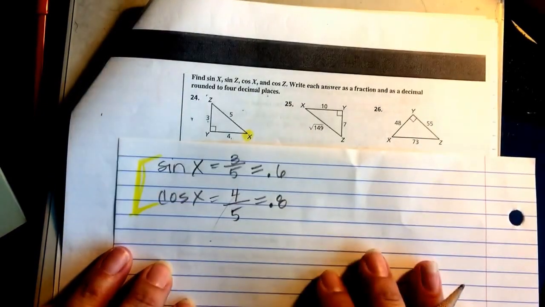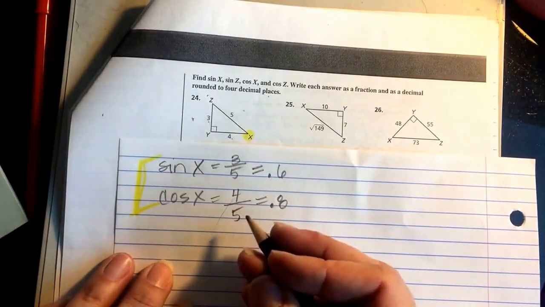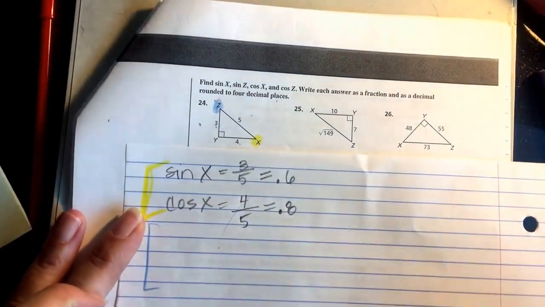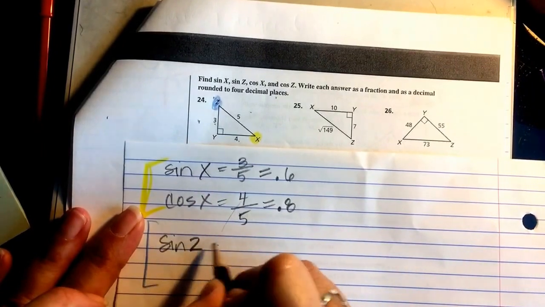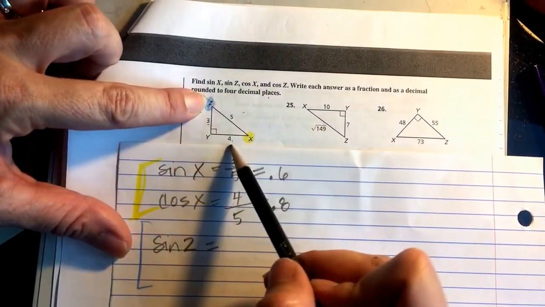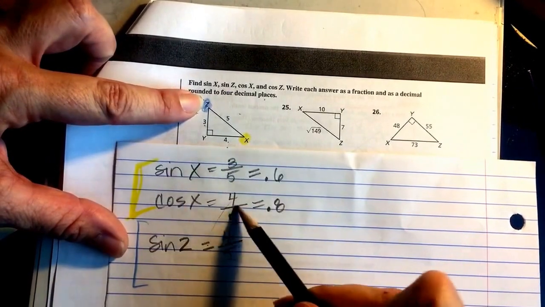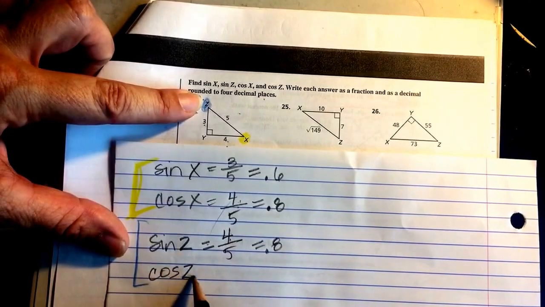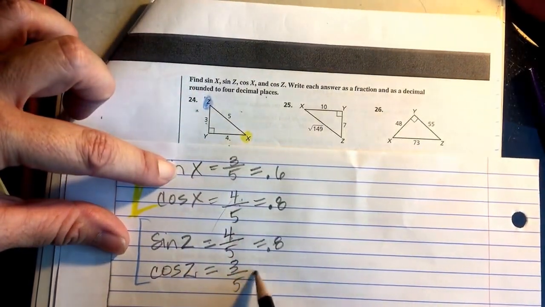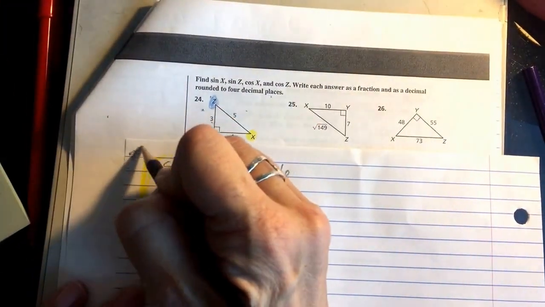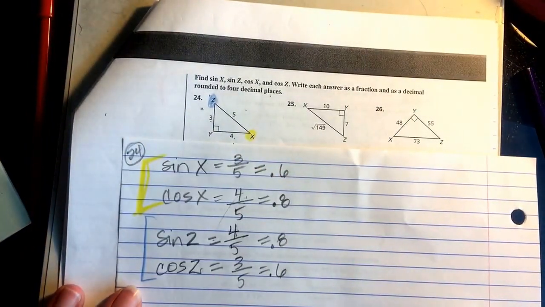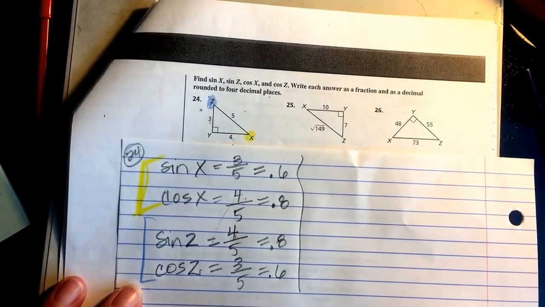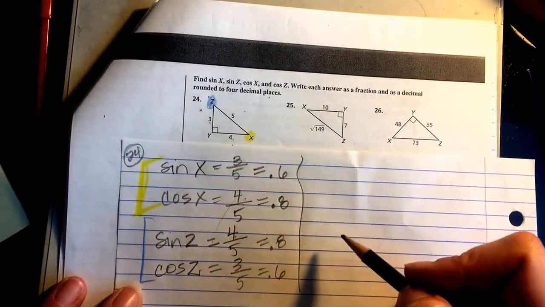Those are terminating decimals. Then, if you remember correctly, when we go to another angle, the sine of Z is going to be 4 over 5. It's the same as the cosine of X, and the cosine of Z would be the same as the sine of X, 3 over 5. So for 24, we got sine and cosines of both angles, reduced fractions, and those are all terminating decimals.